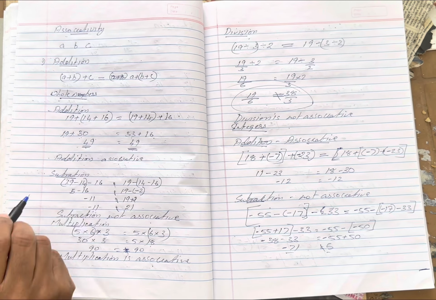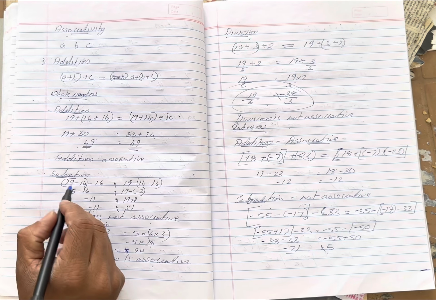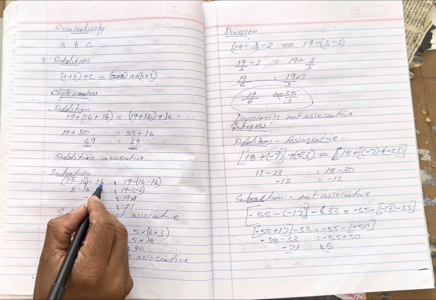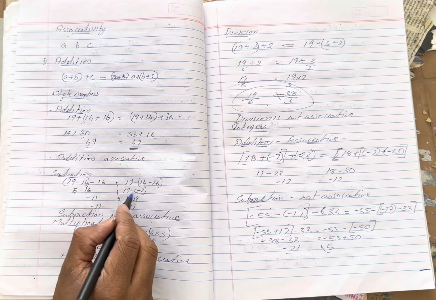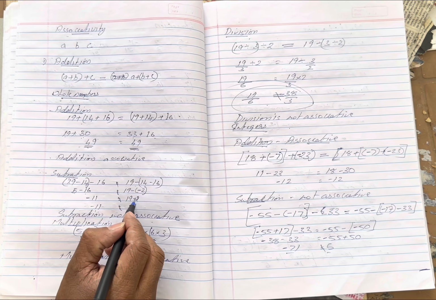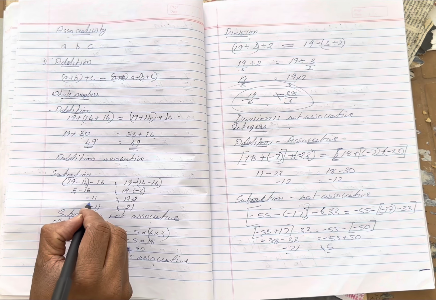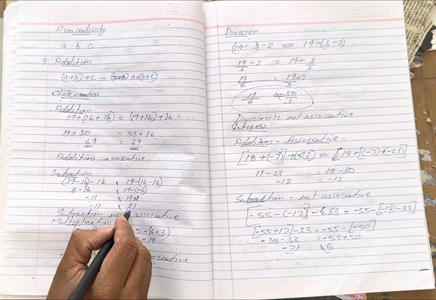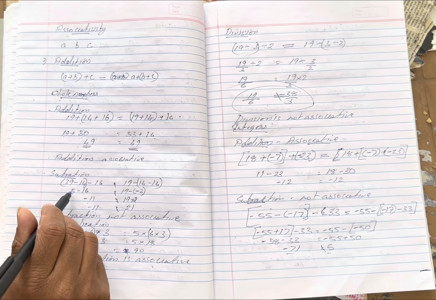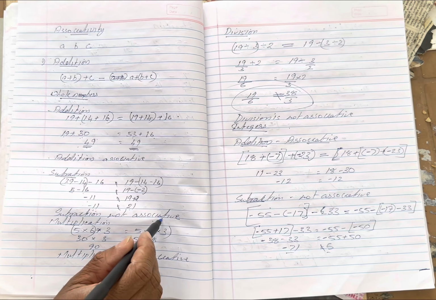So addition is associative. We are looking at subtraction. (19 minus 14) minus 16 and 19 minus (14 minus 16) in bracket. 19 minus 14 is 5, minus 16 is coming down. 19 minus of minus 2, so 19 plus 2. Here 5 minus 16 is minus 11 and here 19 plus 2 is 21. So LHS is not equal to RHS, so subtraction is not associative.